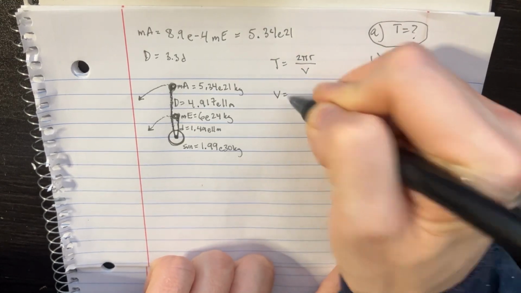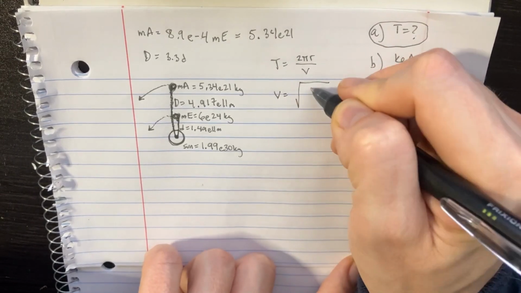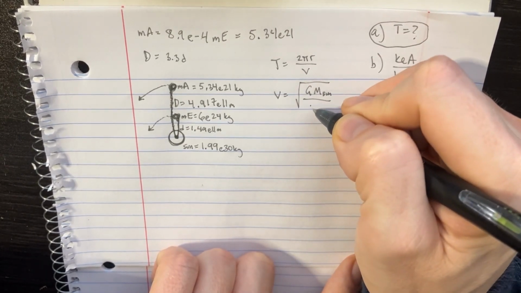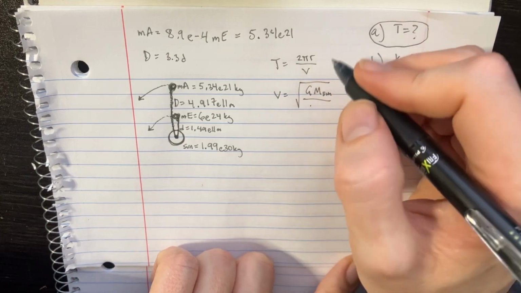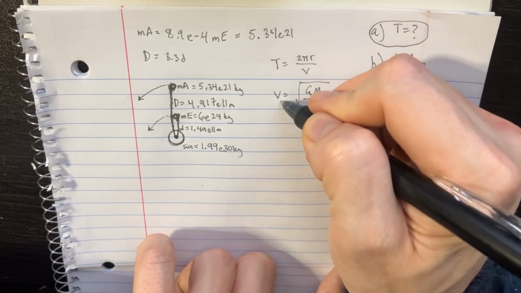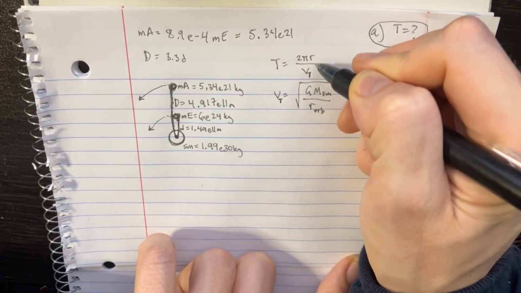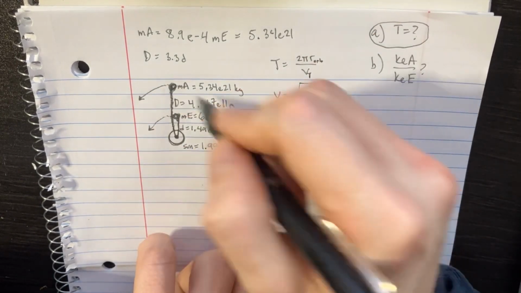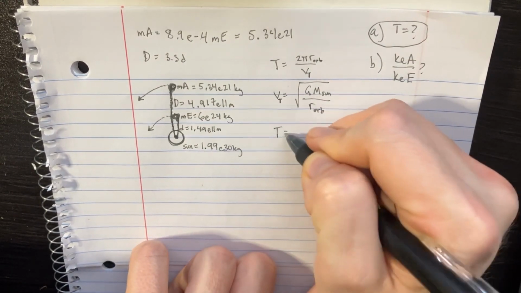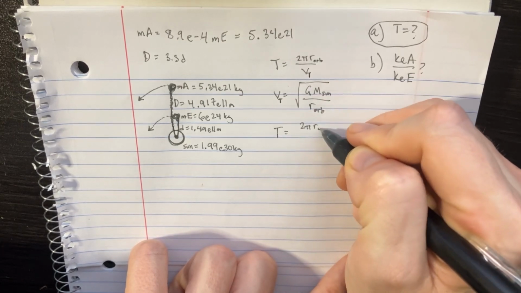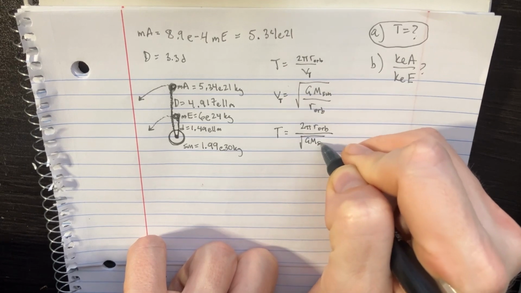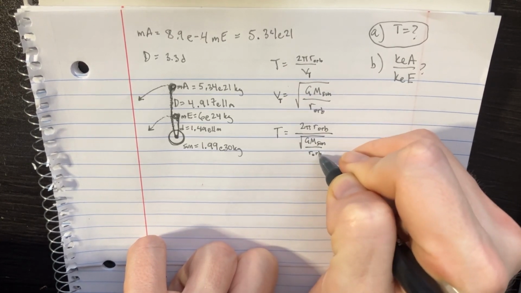And we know that velocity in orbit, the tangential velocity, is going to be equal to the square root of G m Sun divided by the orbit radius. If we plug these two values together, we get T equals 2 pi r orb divided by the square root of G m Sun over r orb.